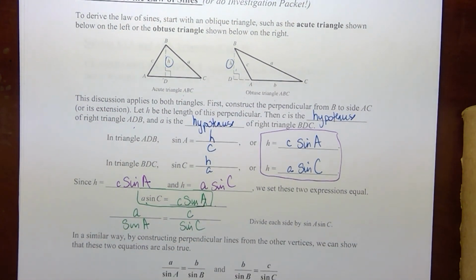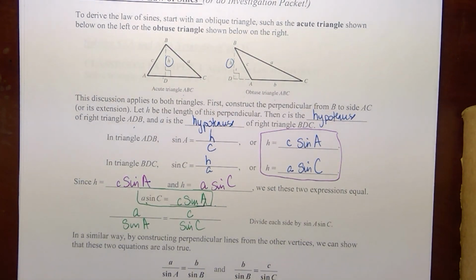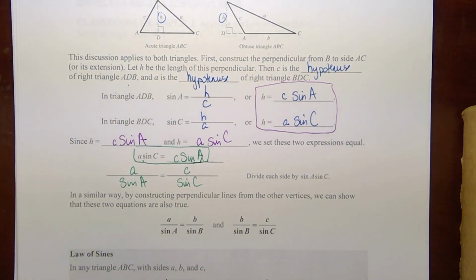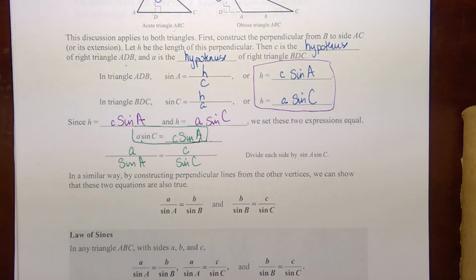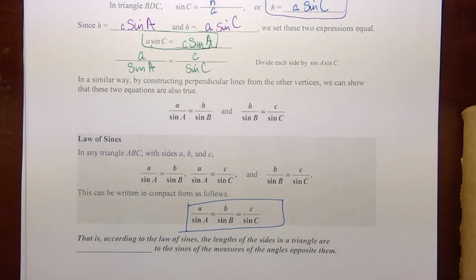Now I could extend this by constructing altitudes, perpendiculars from another vertex, and find the values for angle B, side b as well. And what I get to is the fact that I have a ratio that is always true. For any oblique triangle, I can write my ratios comparing the length of the side to the sine of the angle like this, so that side a over sine of angle A is equal to side b over sine of angle B is equal to side c over sine of angle C. Because of the way the construction happens, if I have congruent triangles, this is always going to work. This is the law of sines.